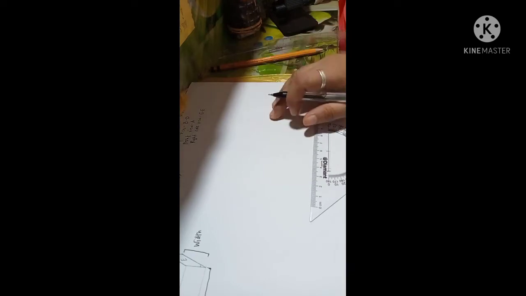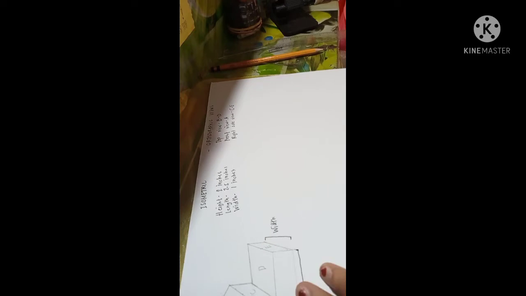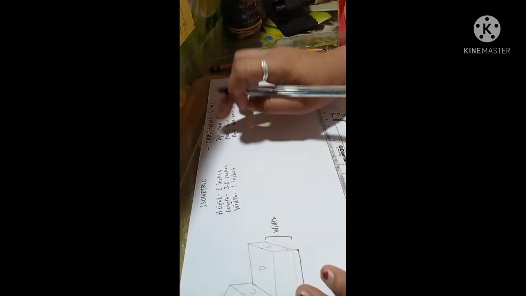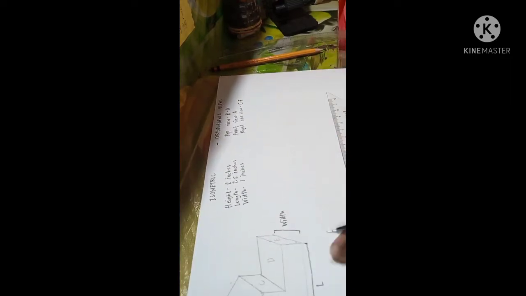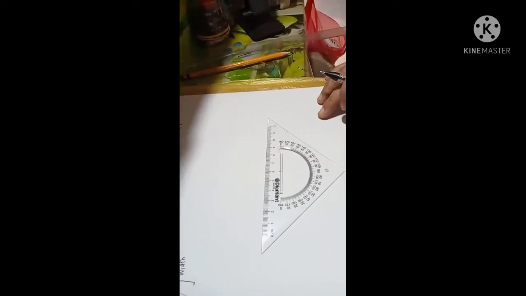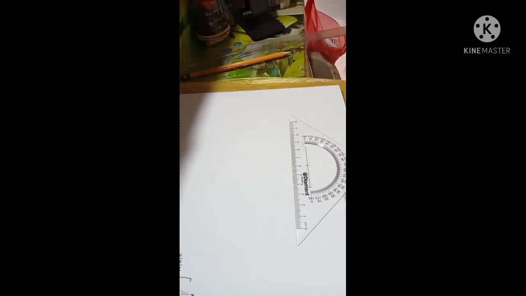Now let's try to draw the orthographic view. First thing to do, since we already know how the isometric drawing is related to the orthographic drawing, now to the orthographic views. Now let's connect it. Let's have a relevance between the isometric drawing and the orthographic drawing.